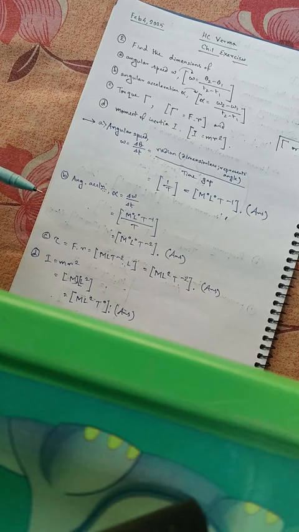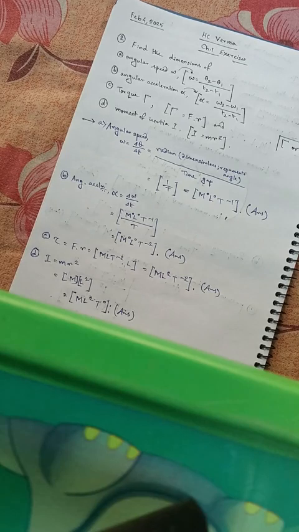Now coming back to the dimension of torque tau, F cross r. F is force and r's dimension is the dimension of length. Now the dimension of force is M L T to the power minus 2. With it we know that the length is r and its dimension is L. So together we get M L^2 T^-2.